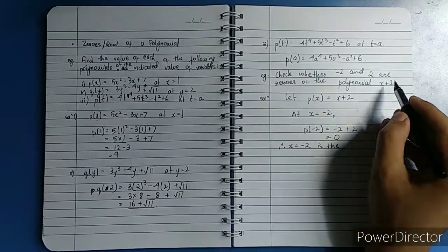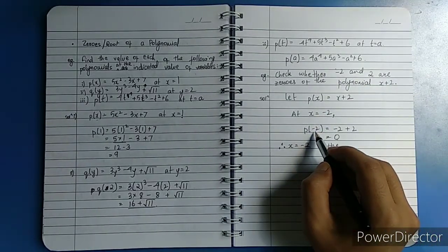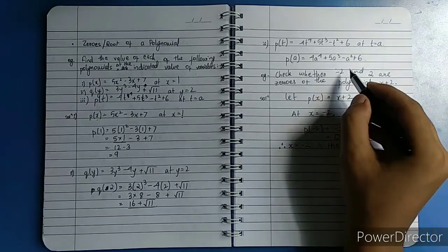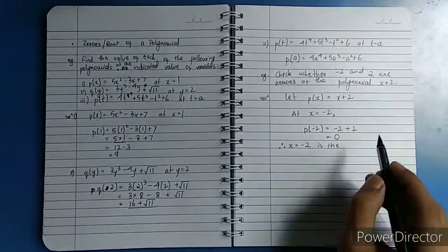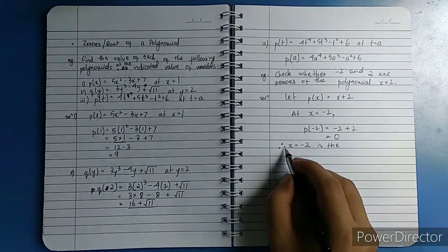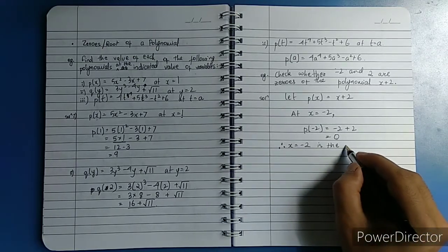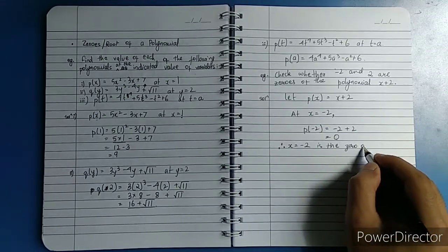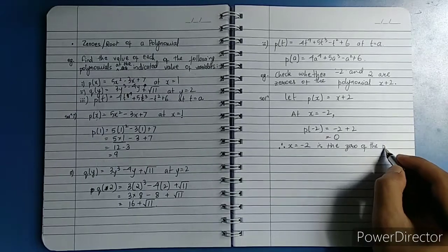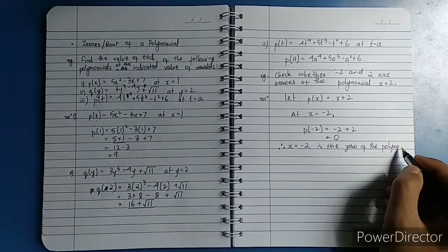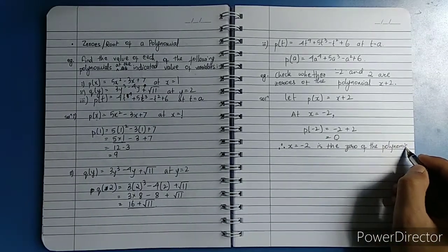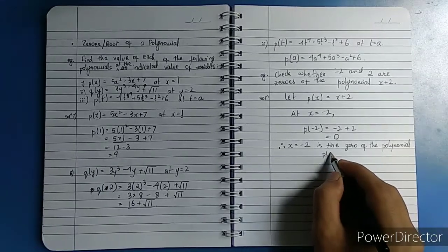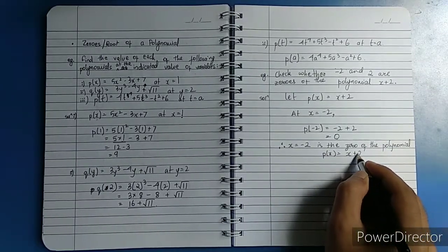Whenever you get the value as 0 at a particular value, this means that this is the zero of the polynomial x plus 2.